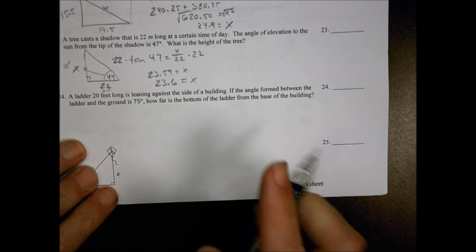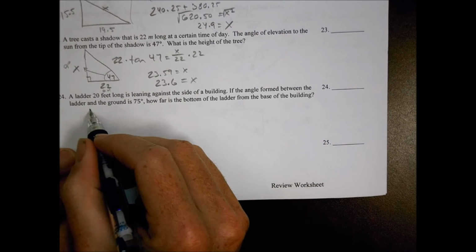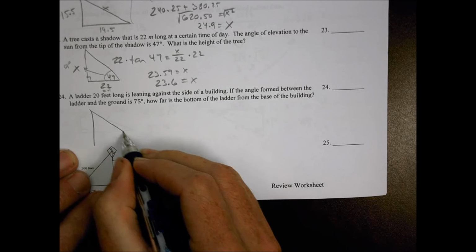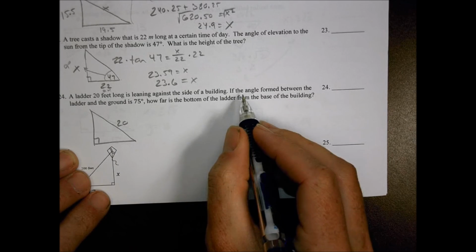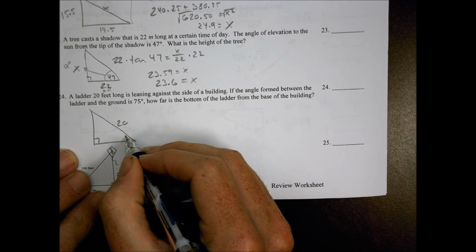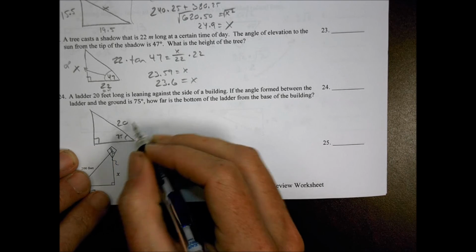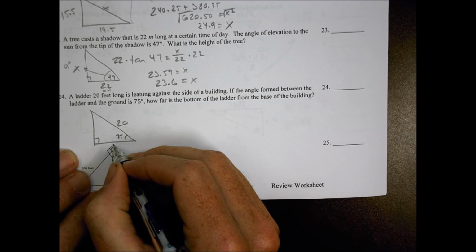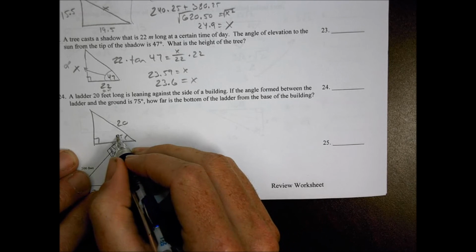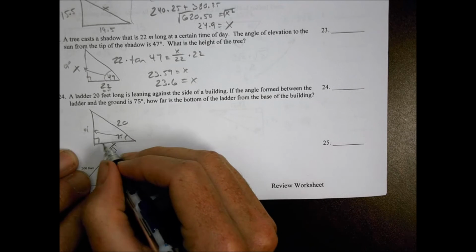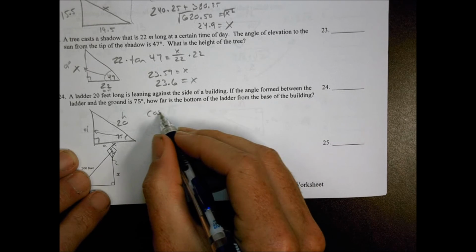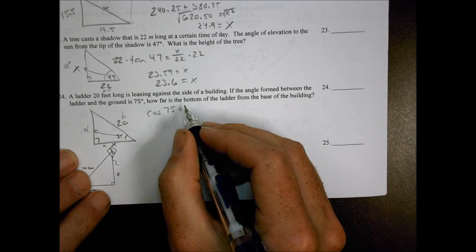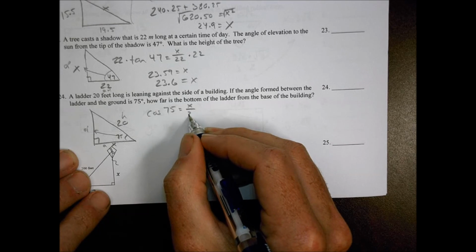Number 24, a ladder is 20 feet long leaning against a building. Here's our building, here's our ladder, it's 20 feet long, there we go. If the angle formed between the ladder and the ground is 75 degrees, how far is the bottom of the ladder from the base of the building? So x right there. We're not looking at the opposite, we're looking at the adjacent and the hypotenuse. So that's going to be the cosine of 75 equals the adjacent over the hypotenuse.